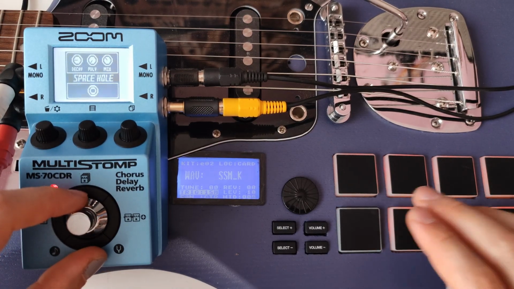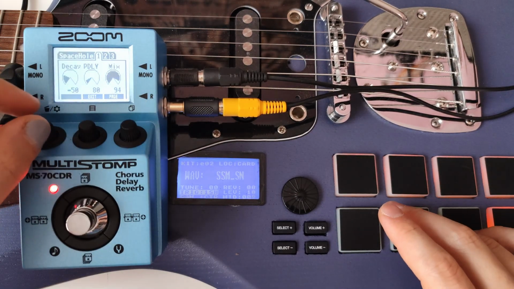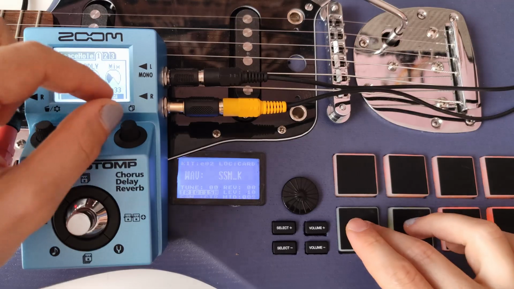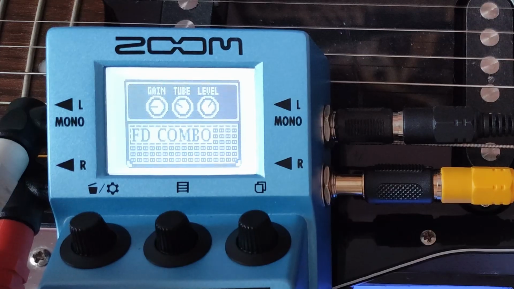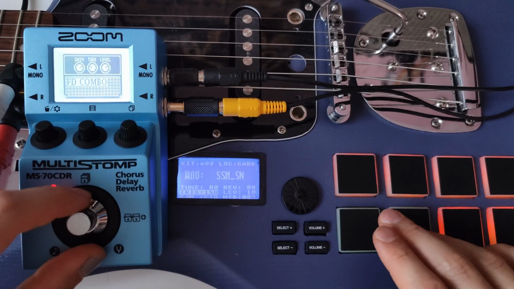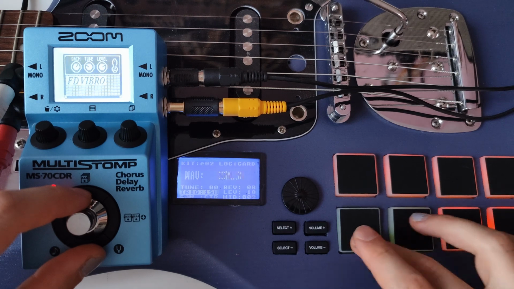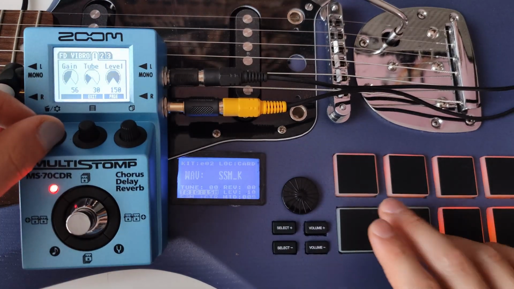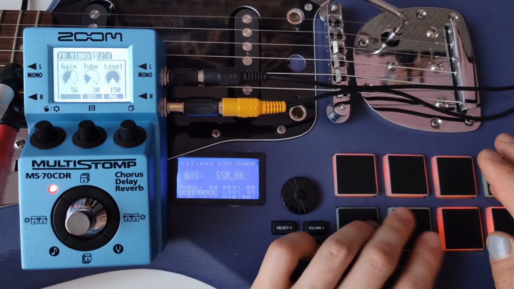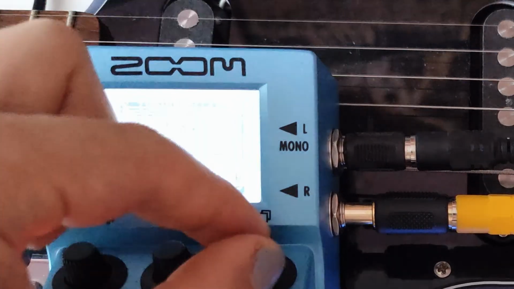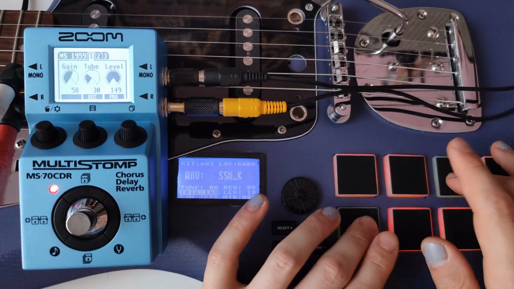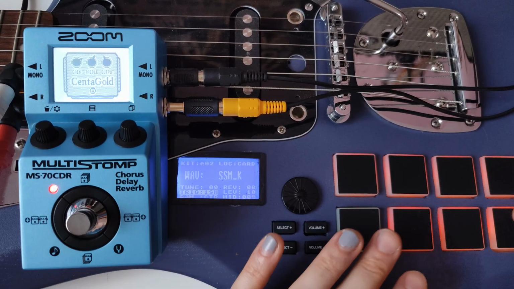Cool. Wow. This is alien-like. Now the amps. This is cool. Nice. Nice.